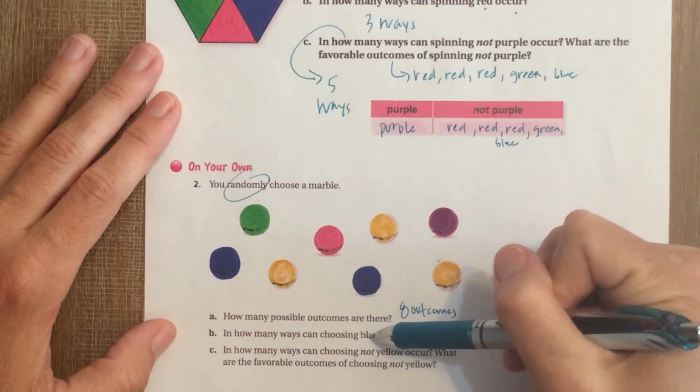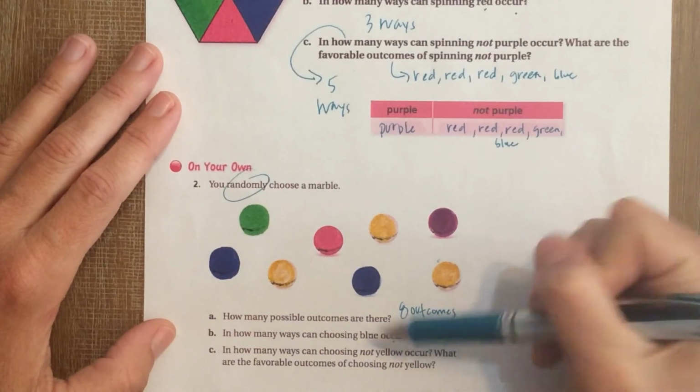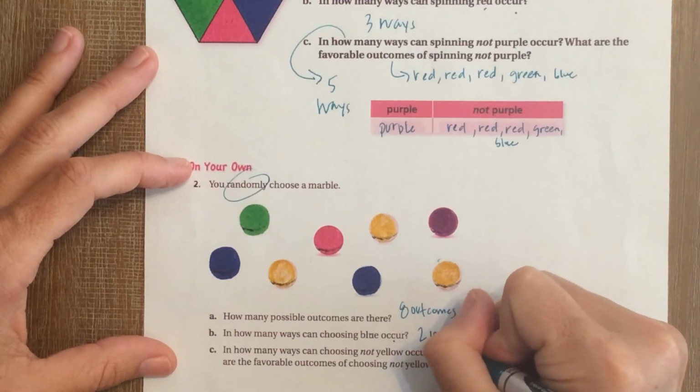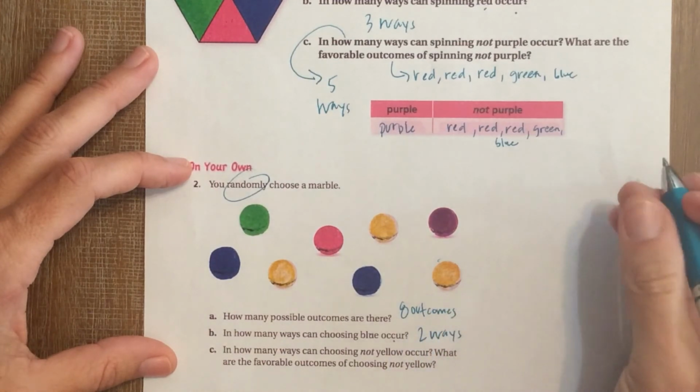In how many ways can choosing blue occur? Well, how many blue marbles are there? There are 2. So it can happen 2 ways.